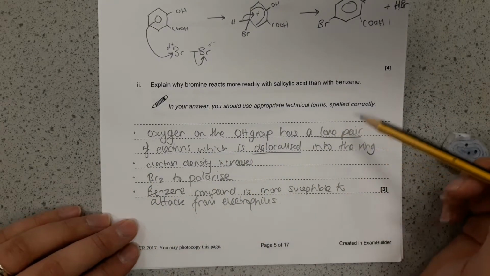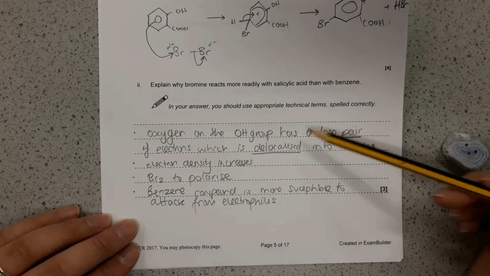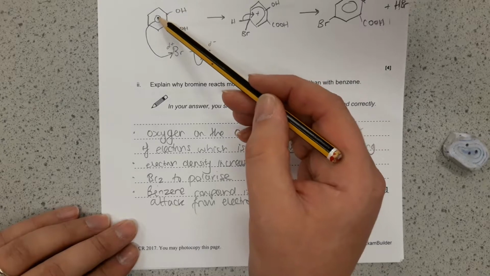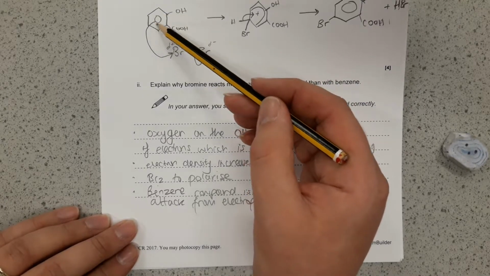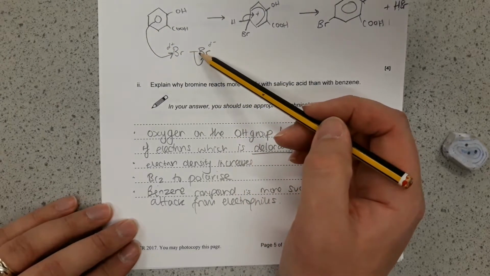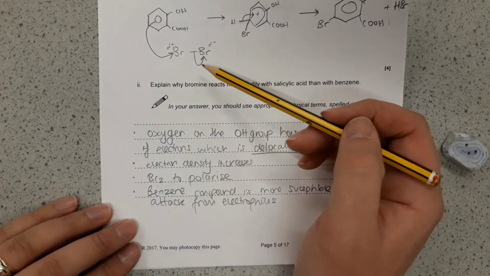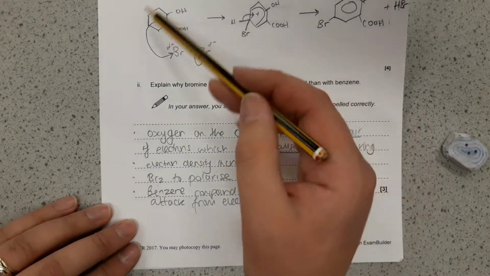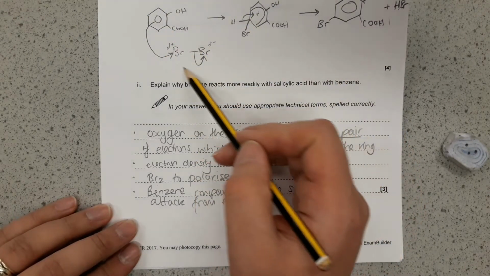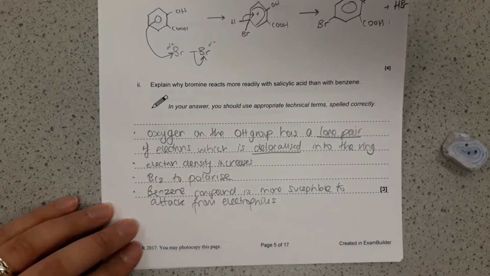So we're going through that again. The oxygen atom of the OH group has a lone pair of electrons, which is delocalized into the benzene ring. This increases the electron density of the benzene ring, which allows it to polarize the bromine molecule, and therefore the reaction can take place. This makes the benzene molecule more susceptible to attack from an electrophile. Hence the reason why we can just use bromine and we don't need a Br+ ion.